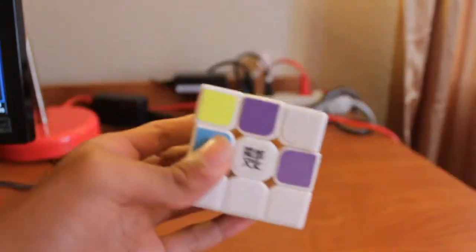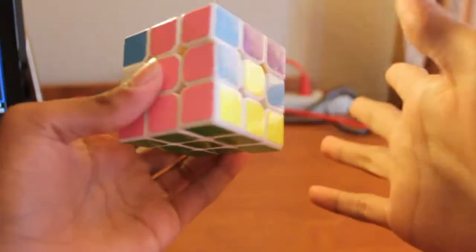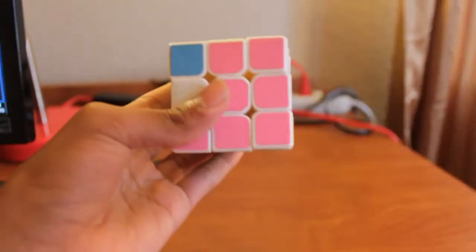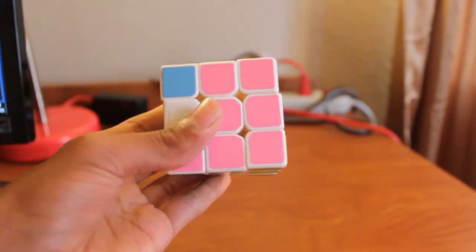So from here on out, I'm just going to solve it the way I'm going to teach you. I'm not going to solve it how I normally do. I'm not going to solve it CFOP. I'm going to solve it beginner. So I'm just showing you how you're going to solve once you learn the whole method.